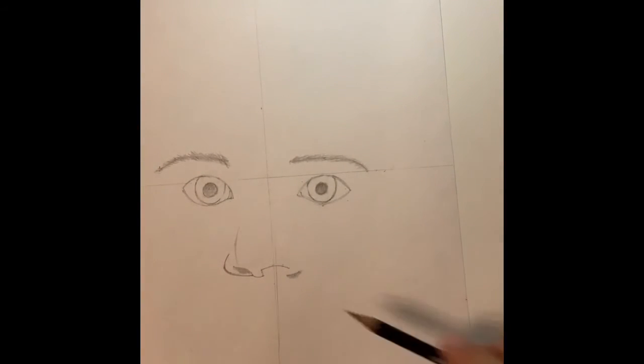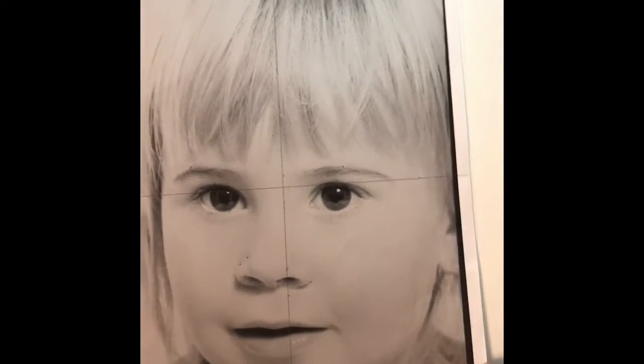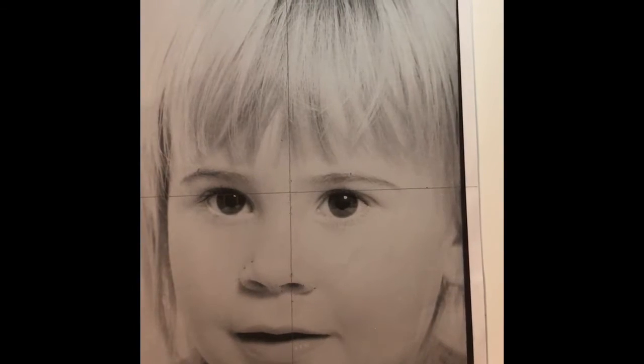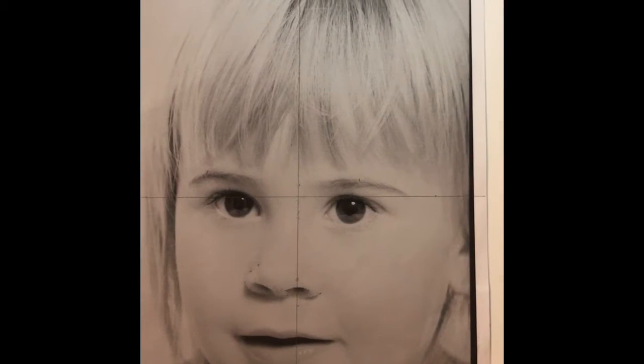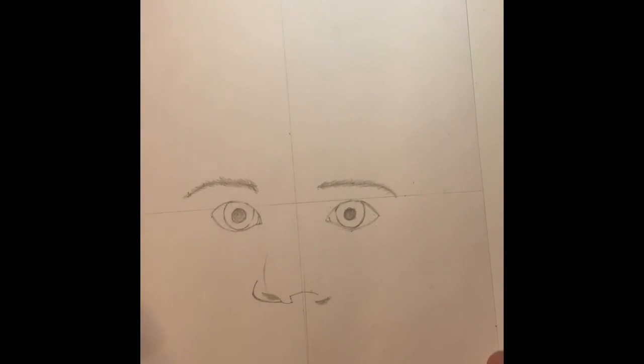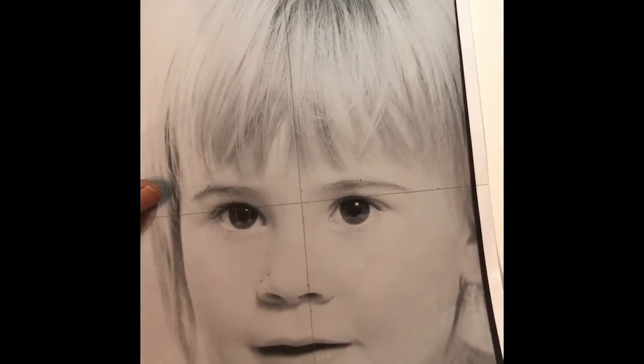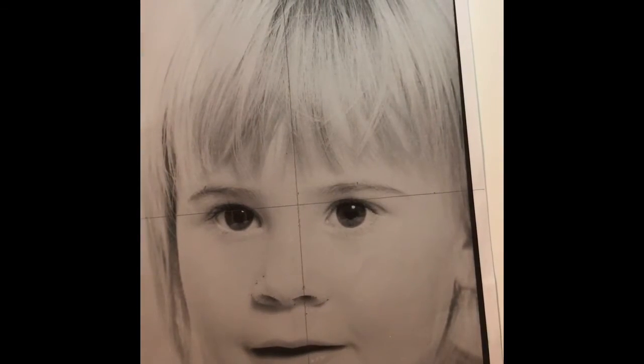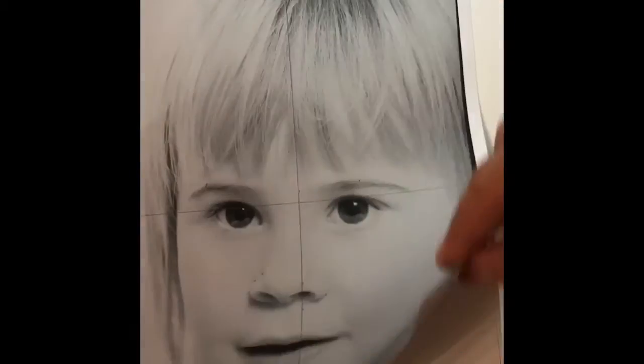Okay, so eyebrows looking pretty decent. Nose is in. There's not an awful lot on this portrait actually. If you look at the picture, there's not a lot of detail. It's such a young face. There's no wrinkles or anything like that to go off, but it's looking pretty good so far. Let's just have a little look to check everything's okay. Get my hand out of the way there, silly. Yeah, so the nose is pretty good.